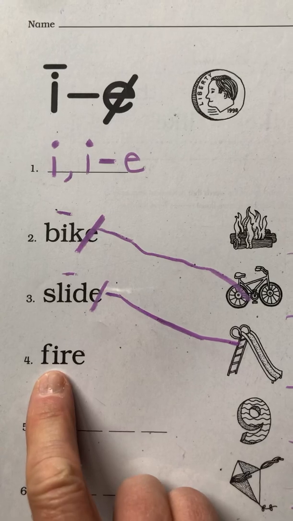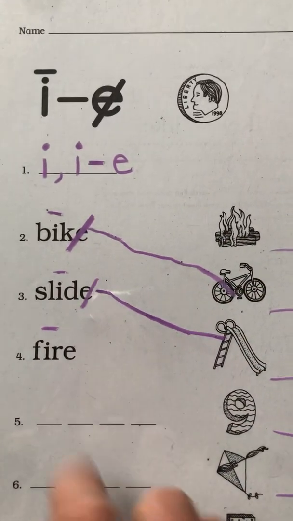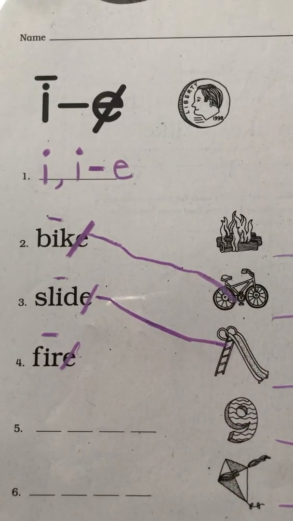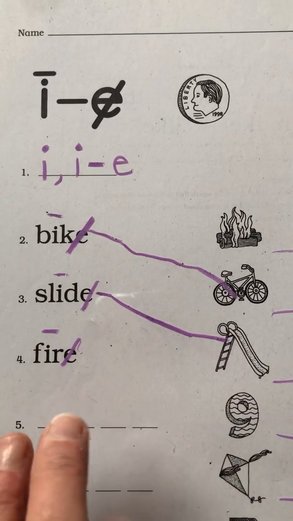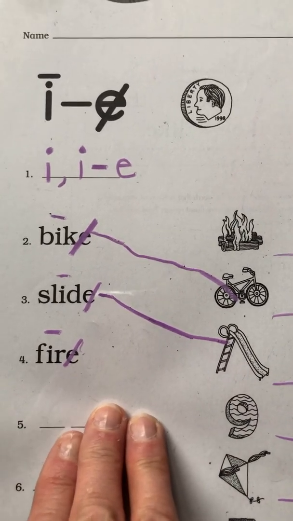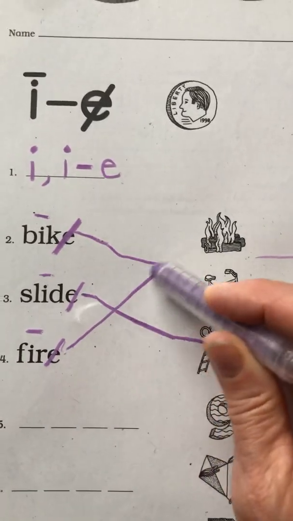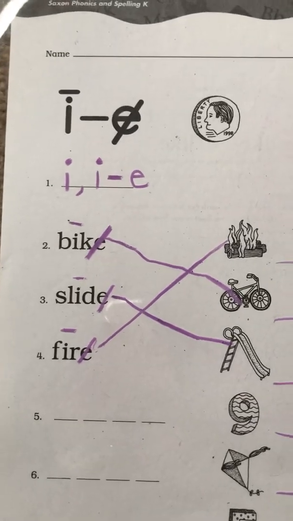Okay, let's take a look at this one. You should have already coded the long I because it's followed by a consonant. There's that sneaky E that we don't hear. Sound it out. F, I, fire. There's the picture of the fire. All right, if you made a mistake, I want you to fix it.